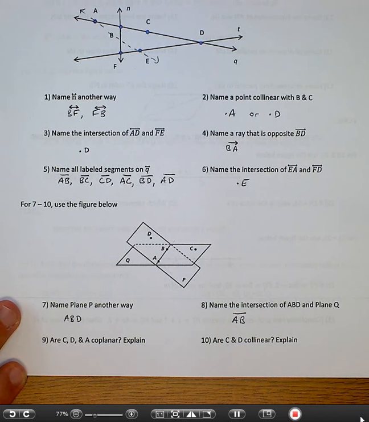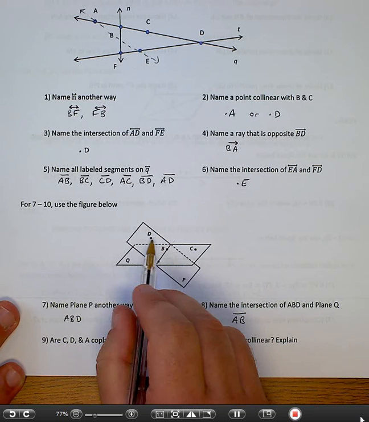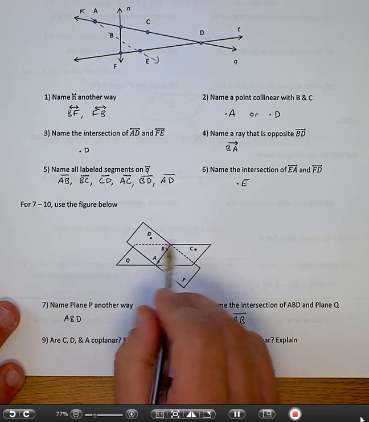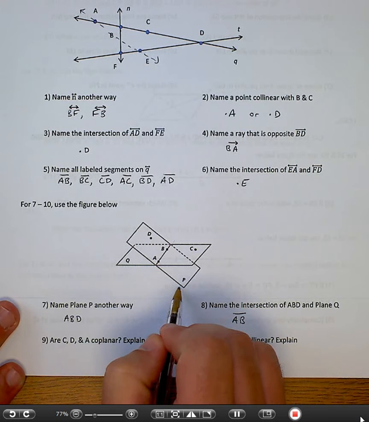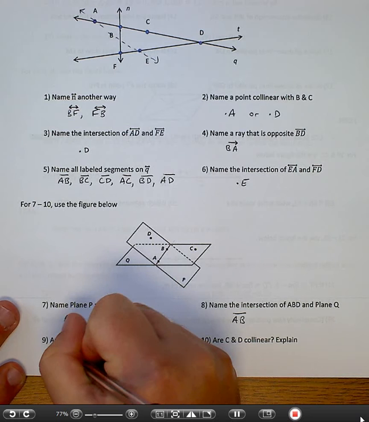Okay. Are C, D, and A coplanar? Do they lie on the same plane? Explain. C, D, and A. C and A are on plane Q. D and A are on plane P. So you would think no. The answer is actually yes. And why?